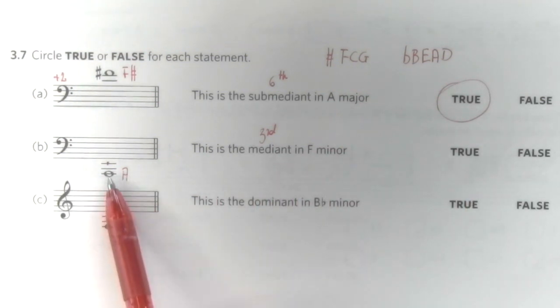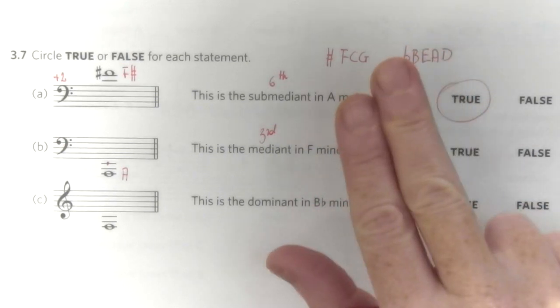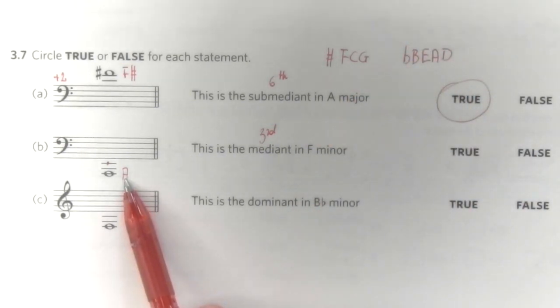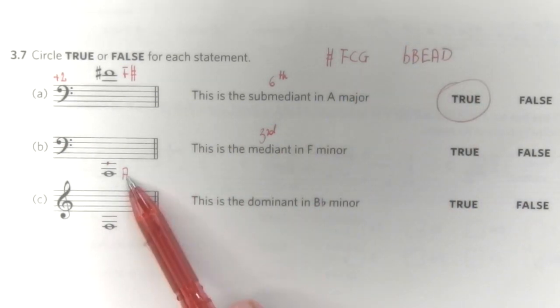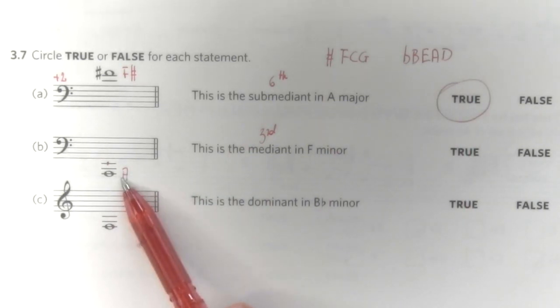Let's see if this is the 3rd degree first of all. Fa, Sol, La. Yes, it is. Now, is La sharp, flat or not? Is La flat or natural? Flat. So this is incorrect because there is a flat missing.